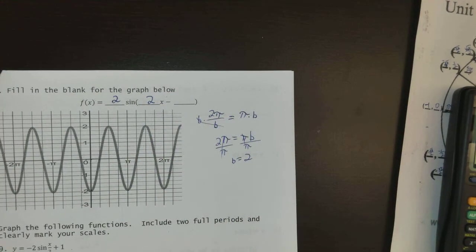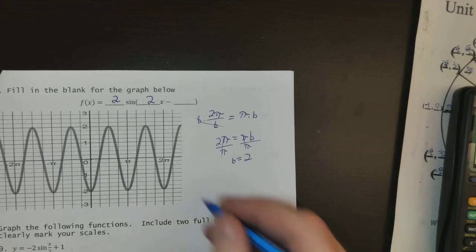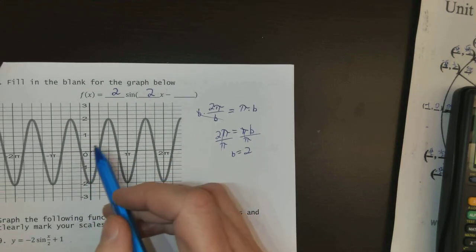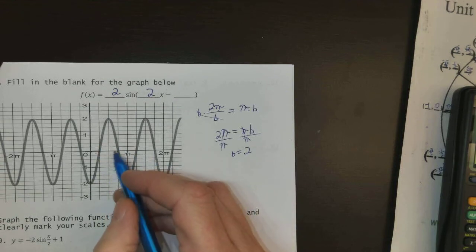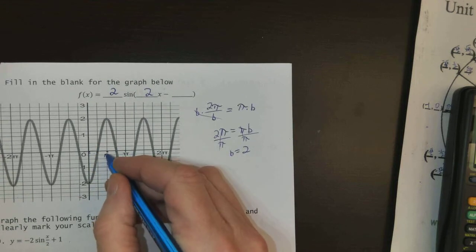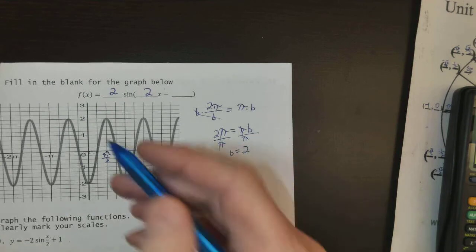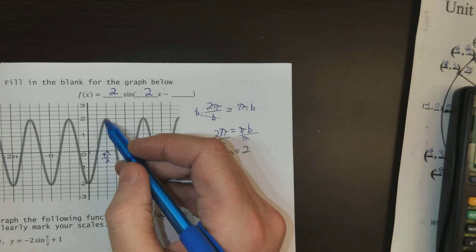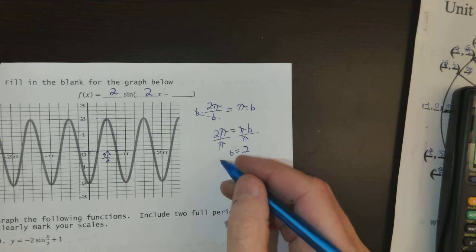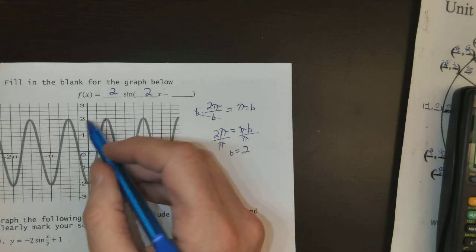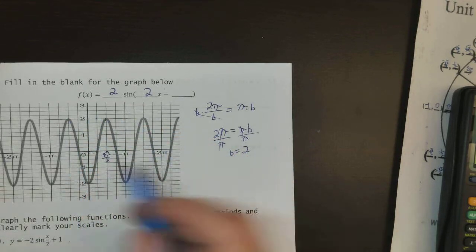All right. Now, the next thing is the phase shift. There is a phase shift here. It looks as if, okay, 1, 2, 3, 4. This looks like pi over 2. It appears to me that I could shift this left 2 units, or I could shift it right 2 units.